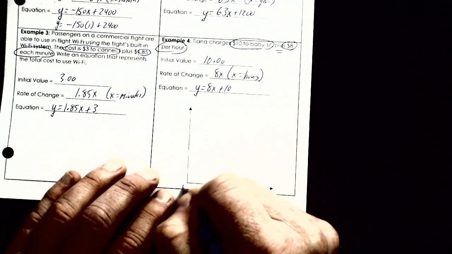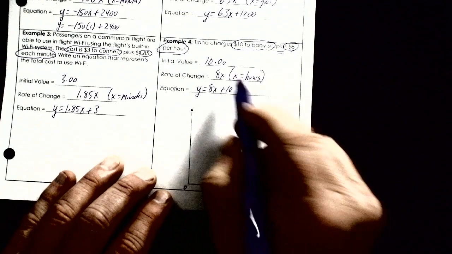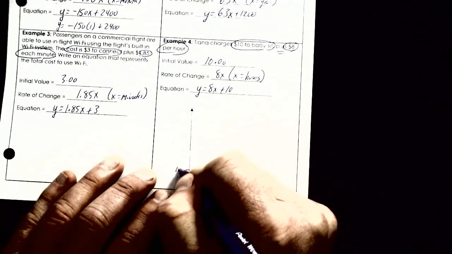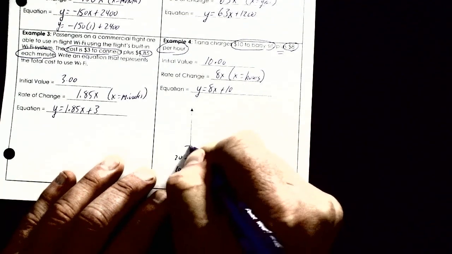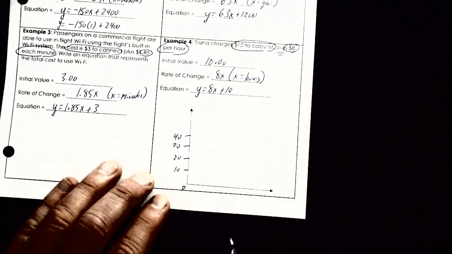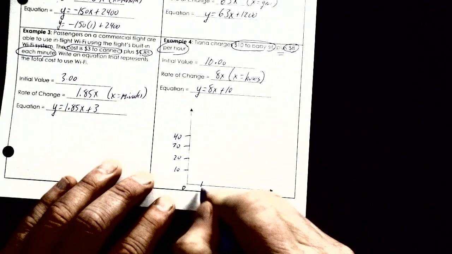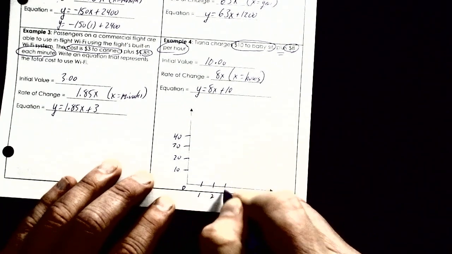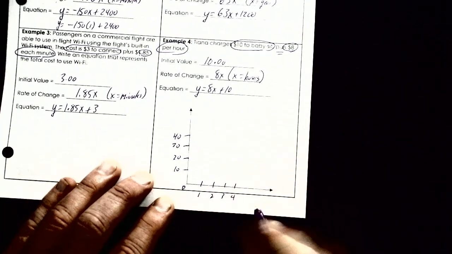Now we're going to attempt to draw a graph. So I'm going to put a 0 here. My initial value is 10, so I'm going to go up by 10s. And down here, hours, I'm just going to go up by 1s. Okay, this is going to kind of be a rough draft here.